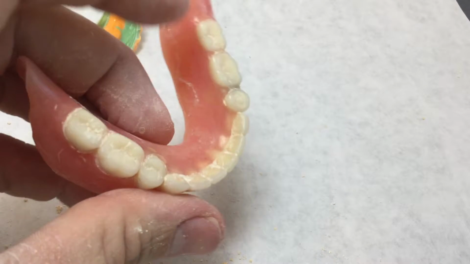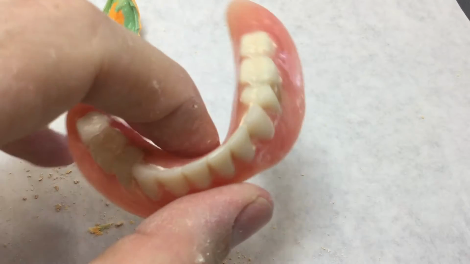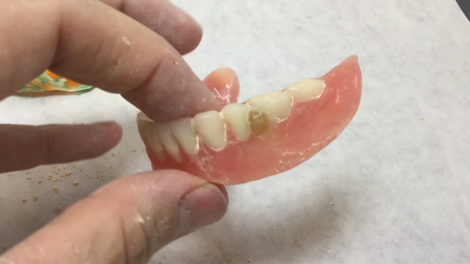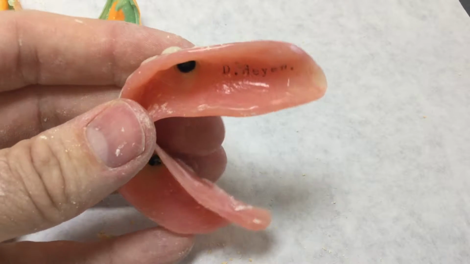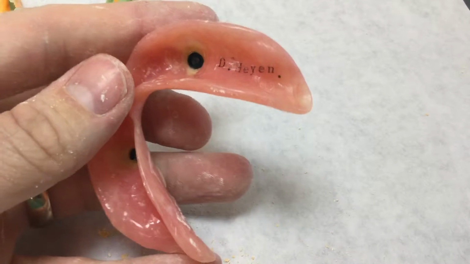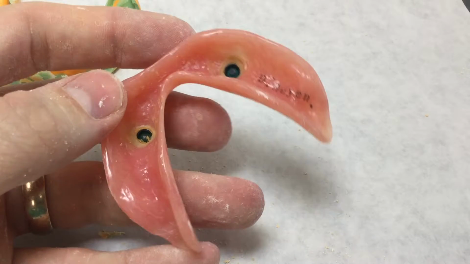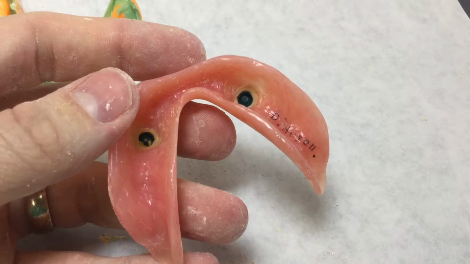Finally, the patient's denture must be borrowed so a duplicate can be produced as a radiographic guide. The lab can generally return the denture within 24 hours since they only need the denture during the setup and flasking portion of the radiographic guide fabrication.